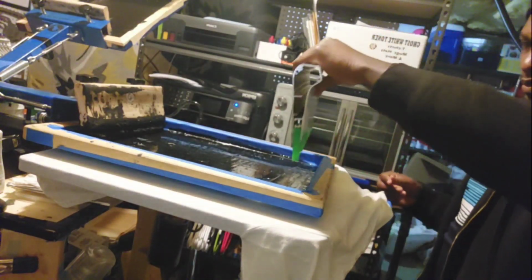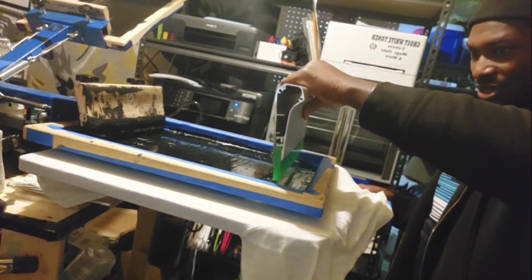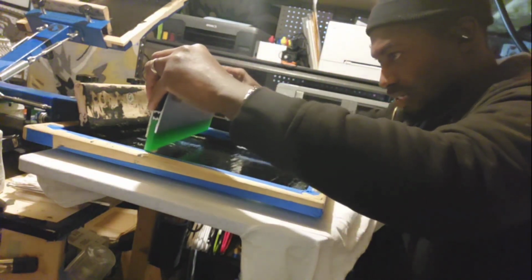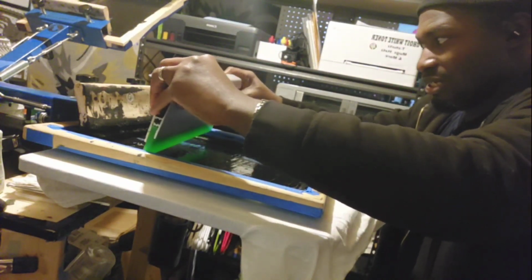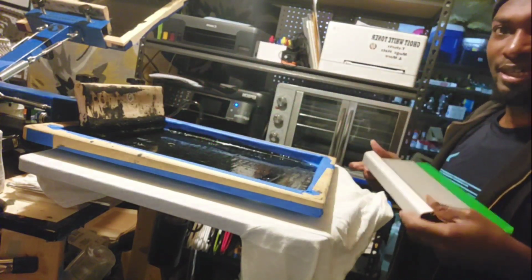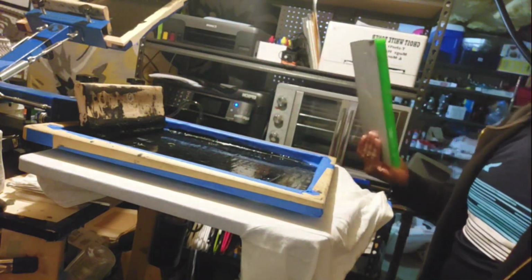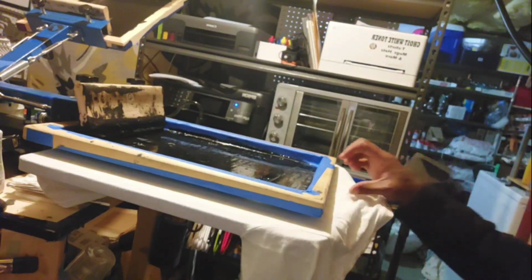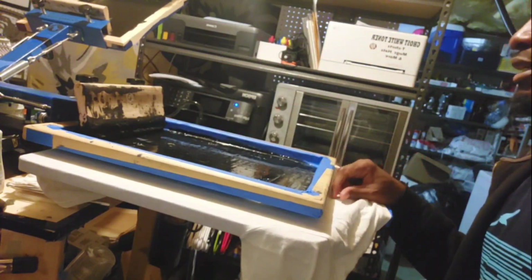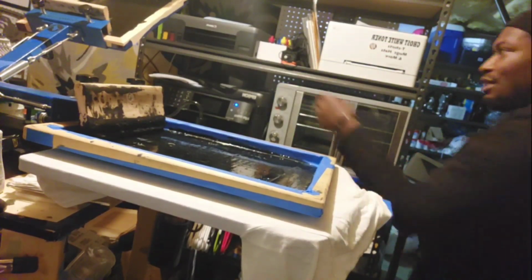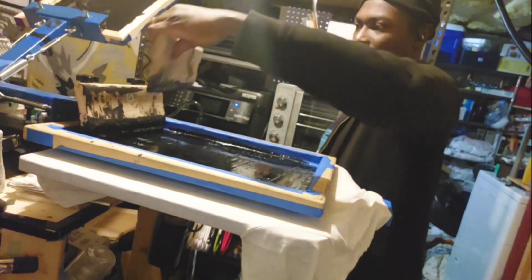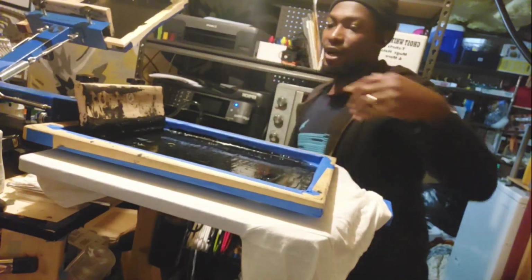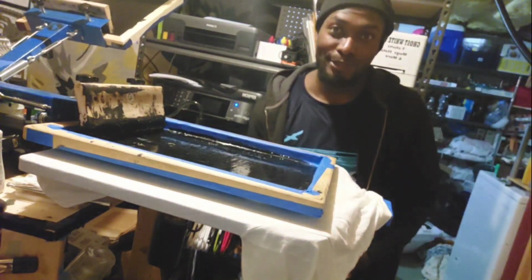I'm gonna see if it fits in the actual dimension. Nope, it's too big. It won't fit. All right, so I guess that's out of the question. Let's look at this one right here. About the same size. Yikes. All right. Well, guess we're gonna use what we got.